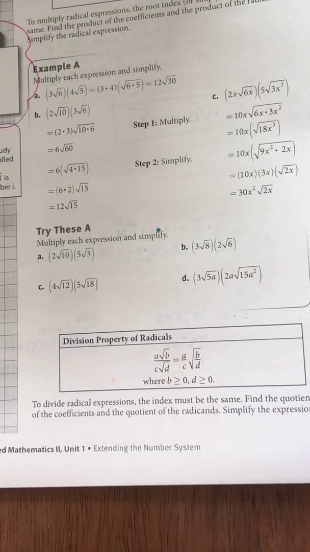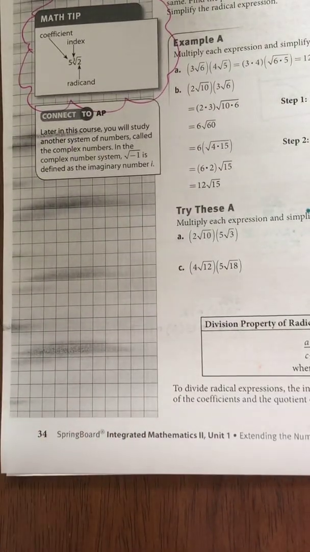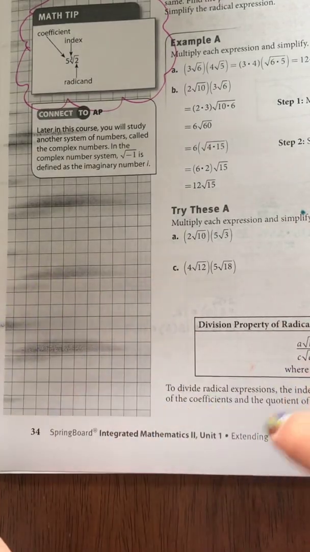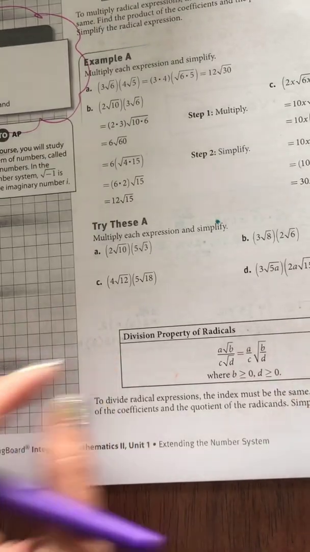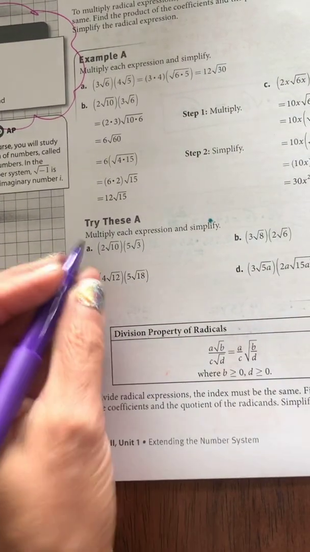So let's just go to try these A. Okay? So it says multiply each expression and simplify. I'm going to use the little scratch paper portion on the left to do these problems because this is not going to be enough space. Oh, well, you know what? It might be. We'll try it. If we run out of space, we'll take it to the left.